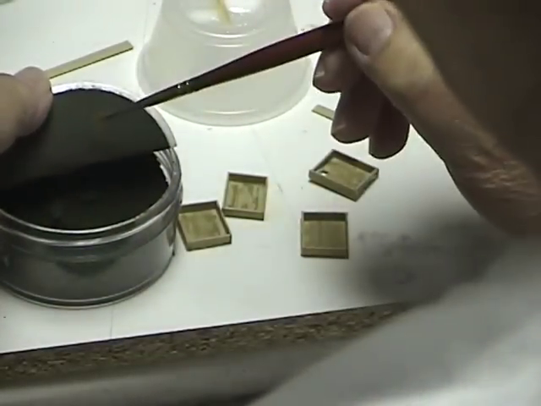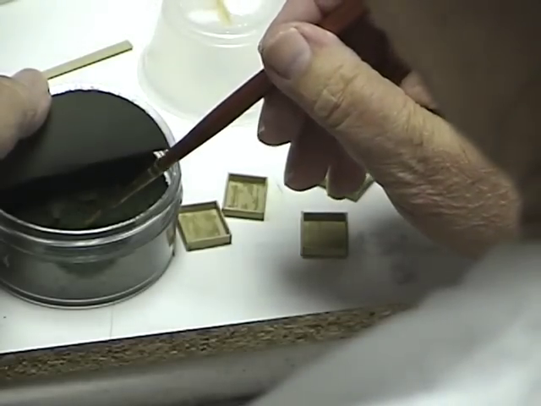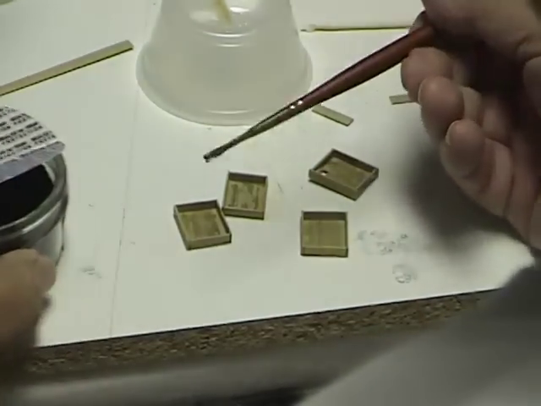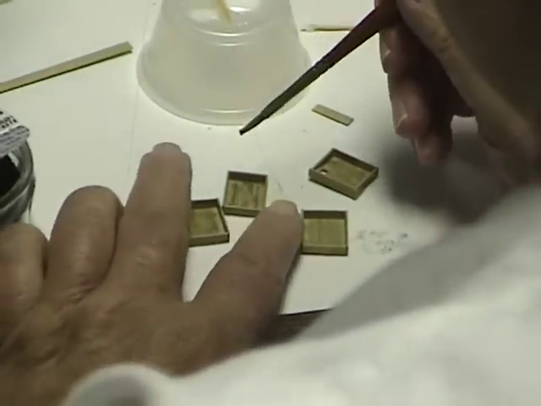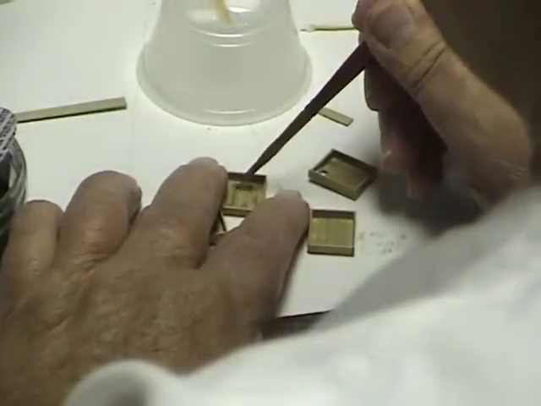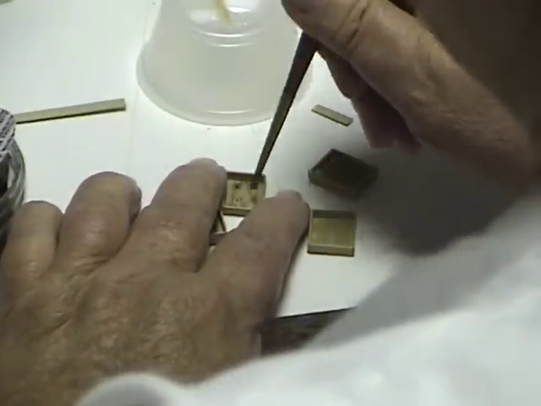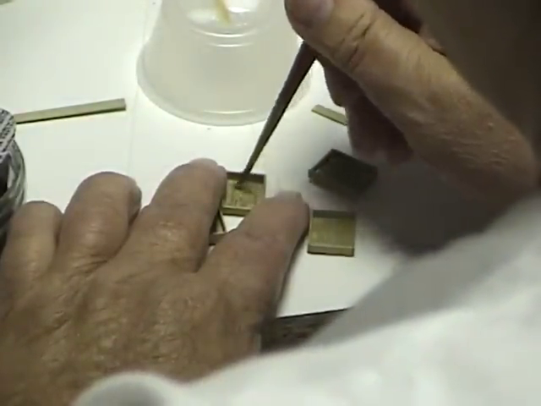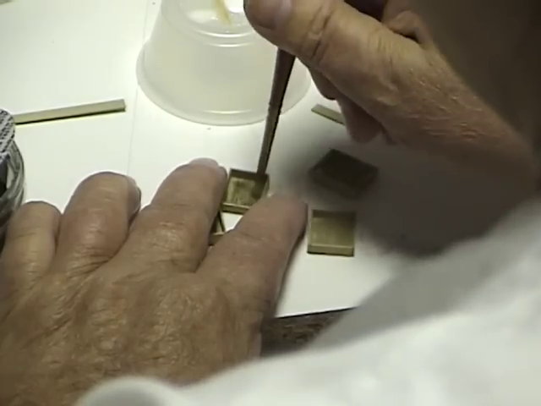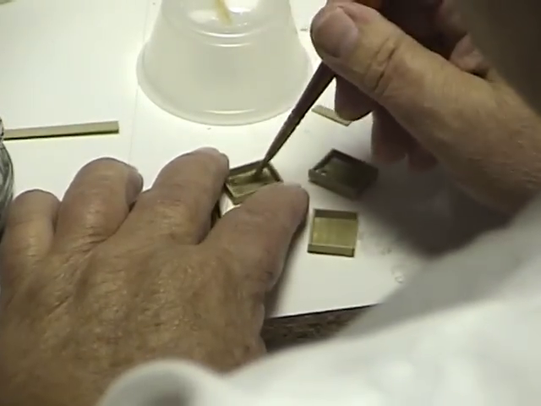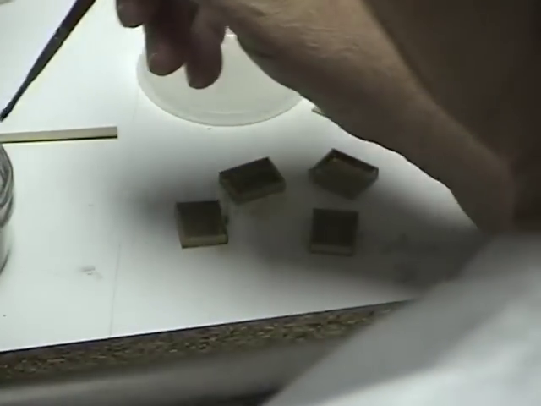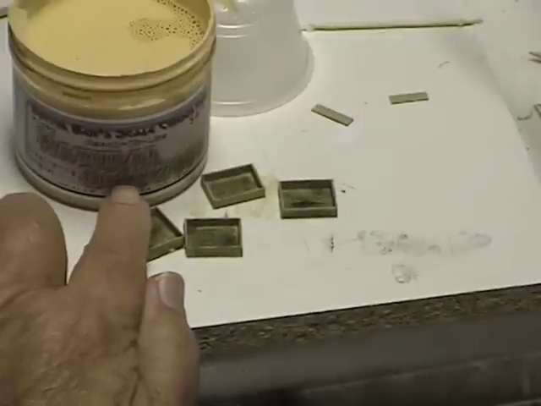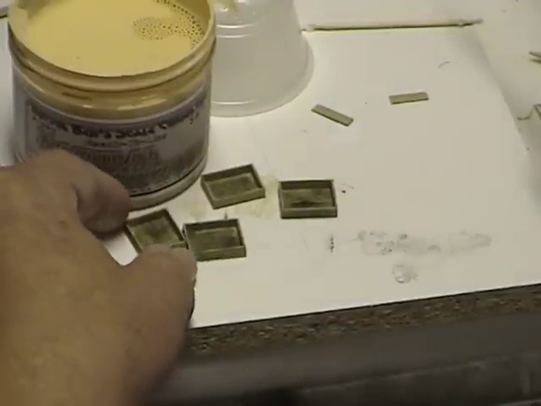Now here I'm using some of Dr. Ben's powders. These are excellent little powders, and this is a black. And what we do with this powder, we don't put a large amount down in these boxes, but pick up just a little bit on the tip of a brush and sort of rub it around in there. That combined with the other colors makes it look pretty dirty.